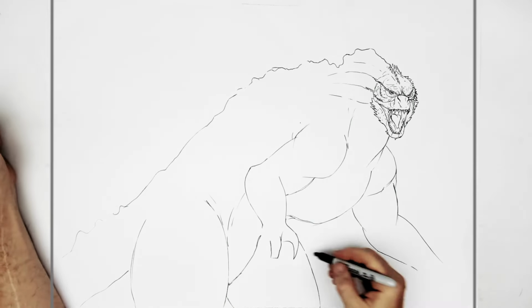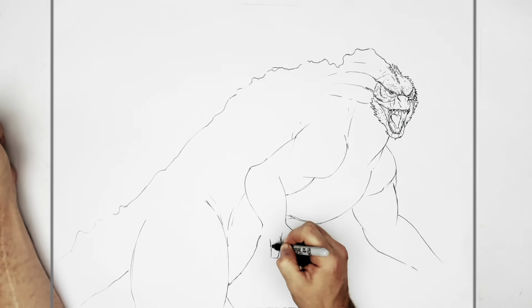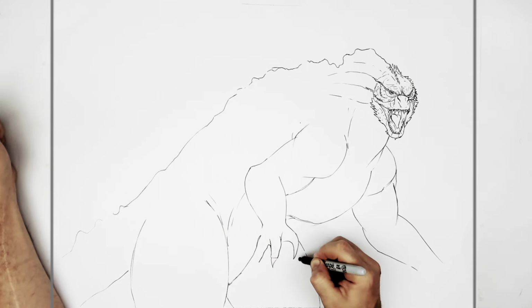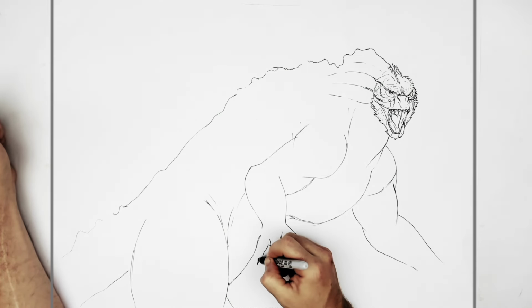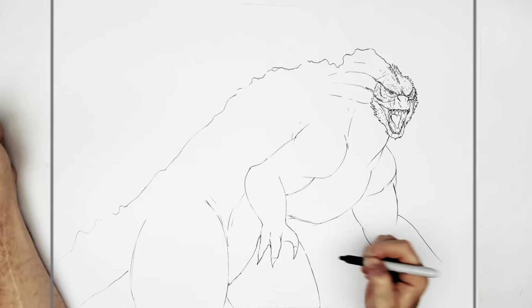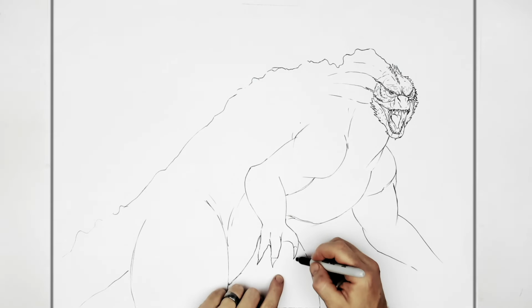Like that. Kind of webbed. There's kind of spikes here. Okay. Spike there, right? Oh, and we can see the thumb in behind.